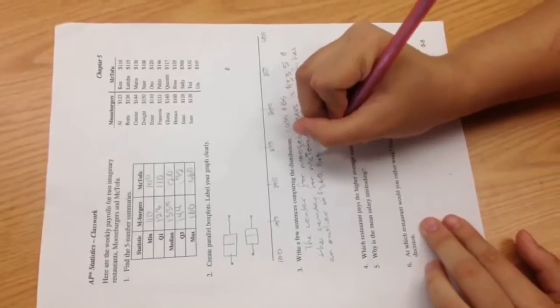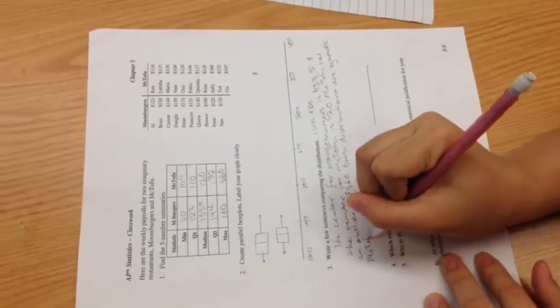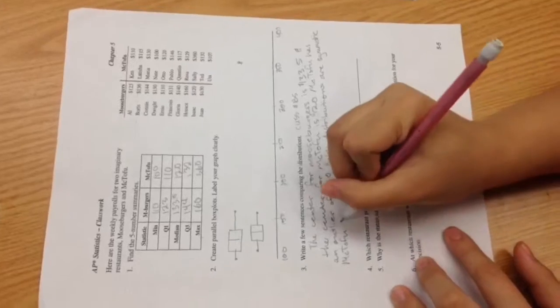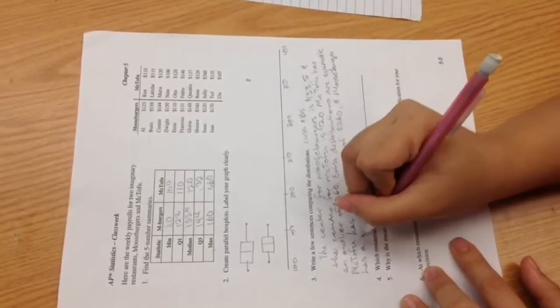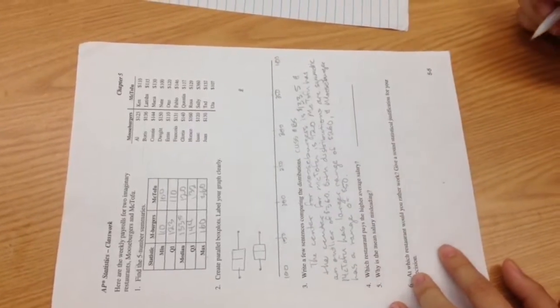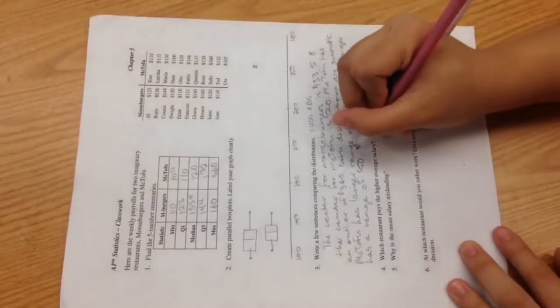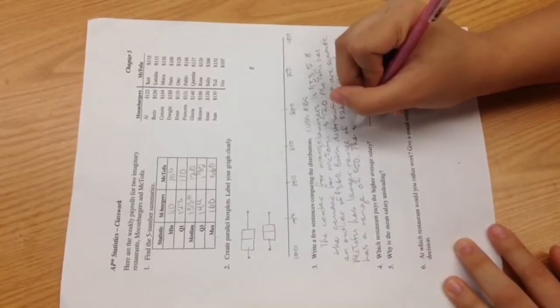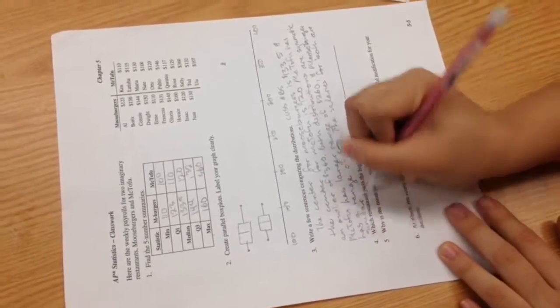Then we can talk about the spread, in which McTofu has a larger range, and Moose Burgers has a range of 50. And then we can talk about the distributions as a whole, which is that the salaries are pretty similar, except for the outlier.